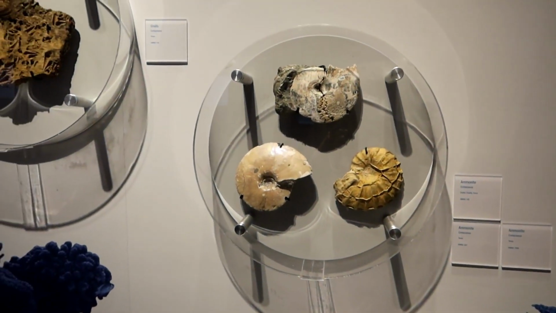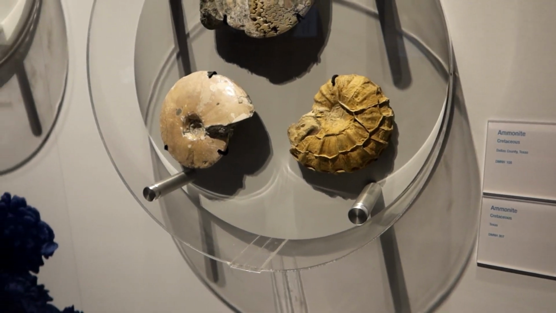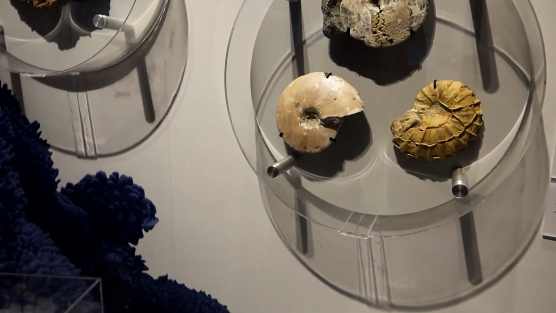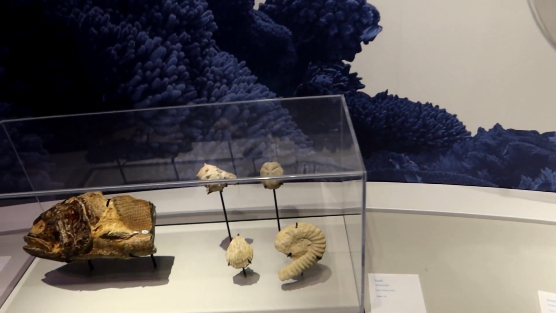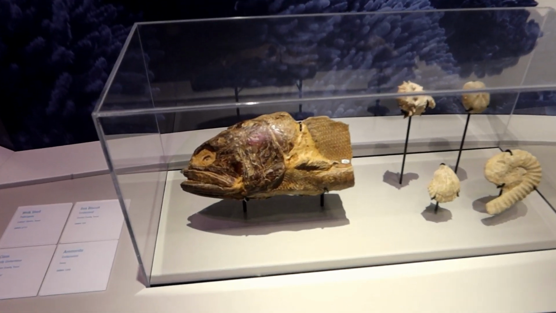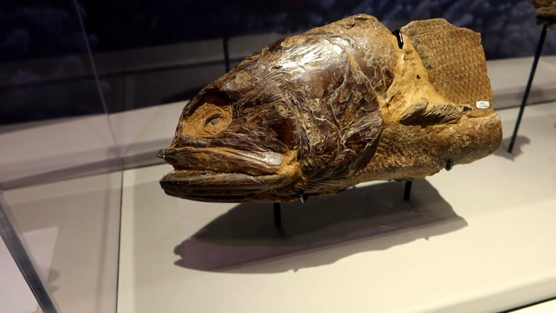Now here we get into a few more fossils. Those are ammonites. I got an ammonite in my collection. Mine's only about the size of a quarter, but... fish, it's what's for dinner tonight. Although I'll admit that one's probably a little dry.